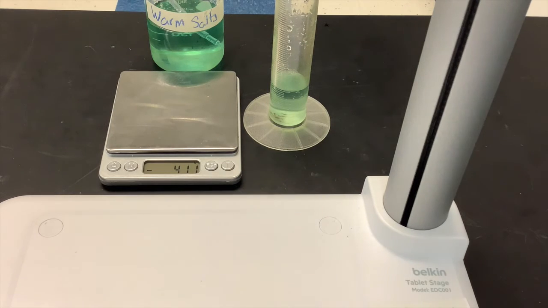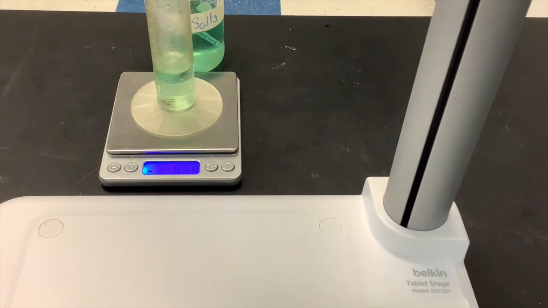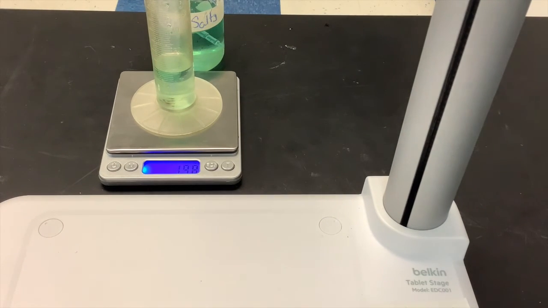Now we have exactly 20 milliliters of warm salty water, and we'll take the mass. And our mass for the warm salty water of 20 milliliters is 19.8 grams.